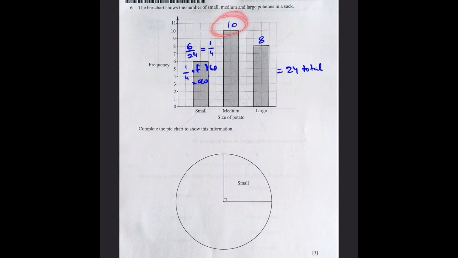Now for 10. So 10 by 24 is equal to 5 by 12. And then 5 by 12 multiplied by 360 is equal to 150 degrees. And 8 by 24 is equal to 1 by 3. And 1 by 3 times 360 is equal to 120 degrees. I'll just change these to a different color so it's a bit clearer. There we go.